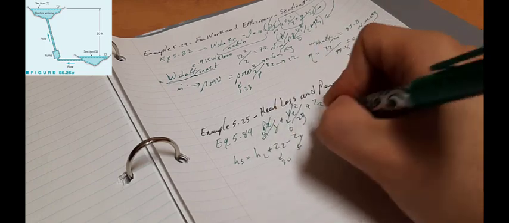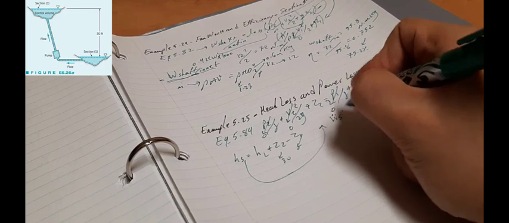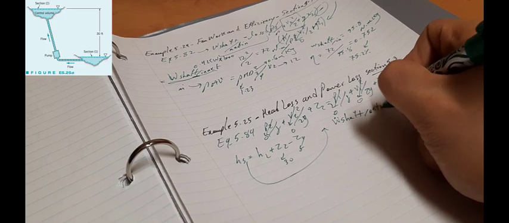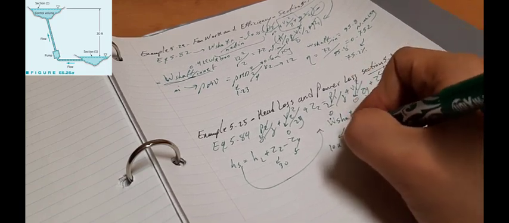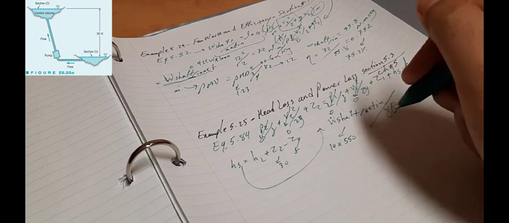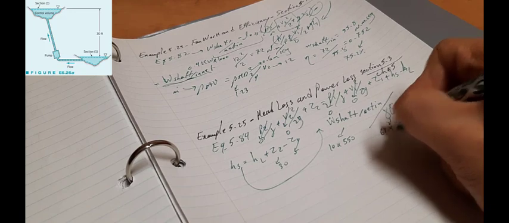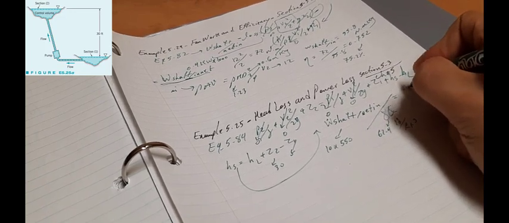HS is equal to total work of the shaft net in divided by gamma Q. This is 10 multiplied by 550 to be converted, and gamma is 62.4 pound per cubic feet. So we have it as 88.1 divided by Q.